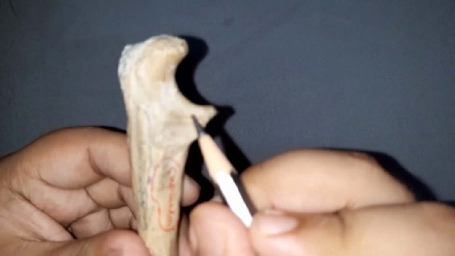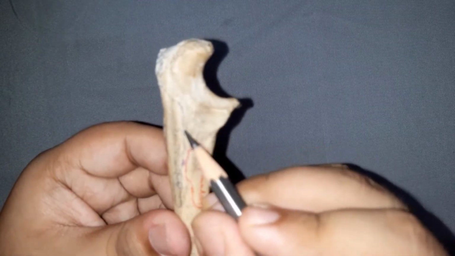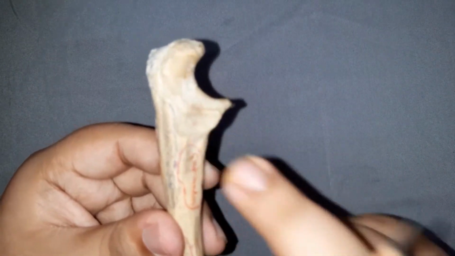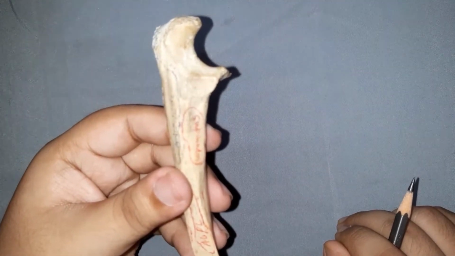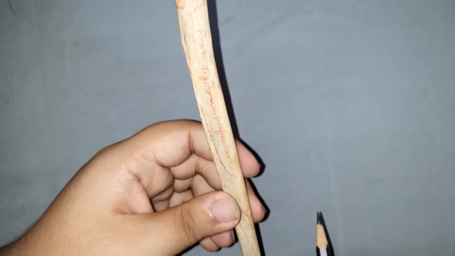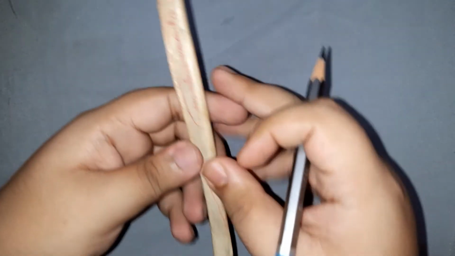This over here and this over here. These are the two margins of the radial notch, and they are actually providing attachment to the annular ligament. Okay. So that's more or less about the attachments of the upper end and the shaft.